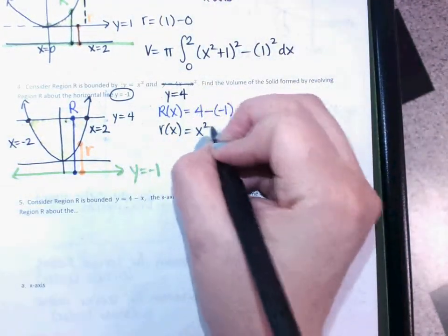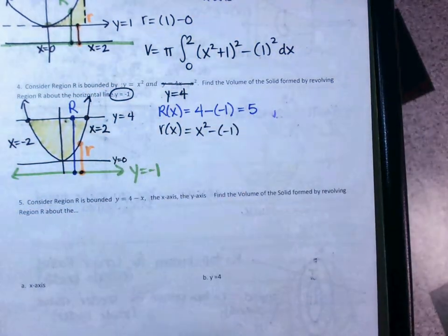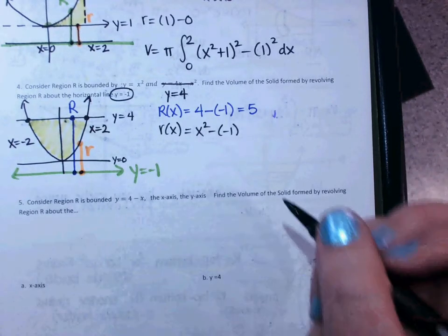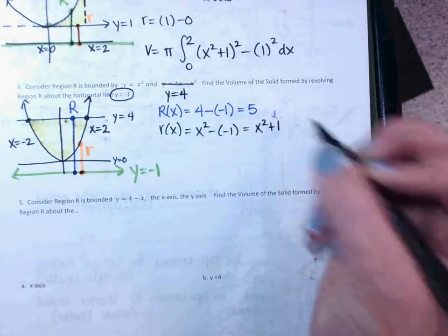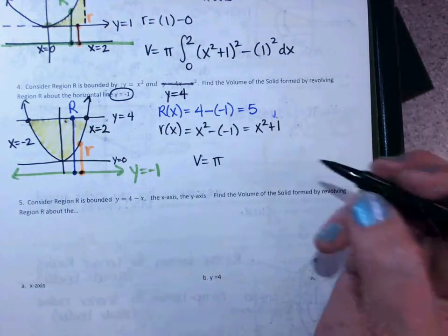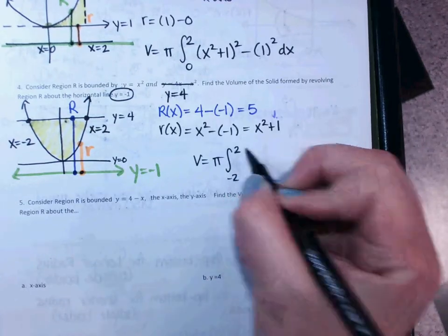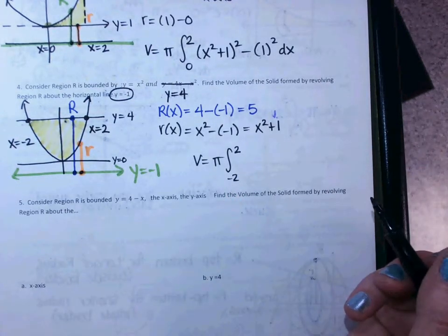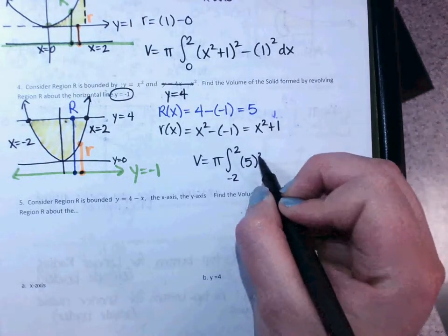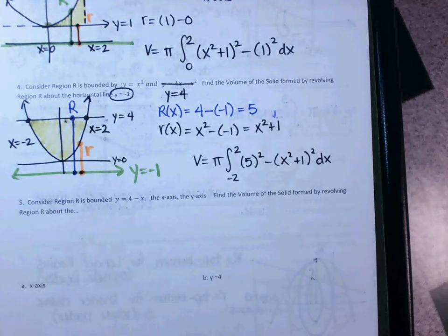Negative 1. Why? Because what's on the bottom? Remember, this is 0. We passed 0, we went all the way to negative 1. And then from there, we could change that to x squared plus 1. Then what do we do for our integral? We do volume equals pi, where to where? Negative 2 to 2. And then remember, capital R gets to come first because it's bigger. So it would be 5 squared minus x squared plus 1 squared. Make sense? Okay, good.